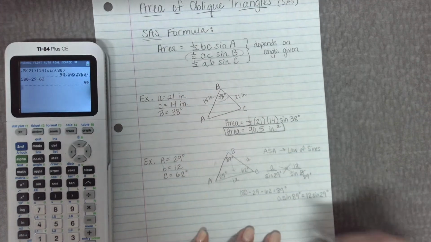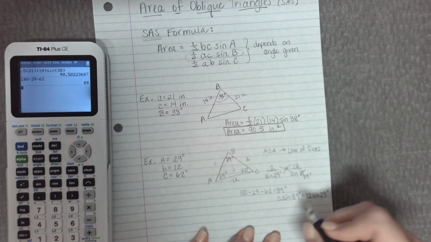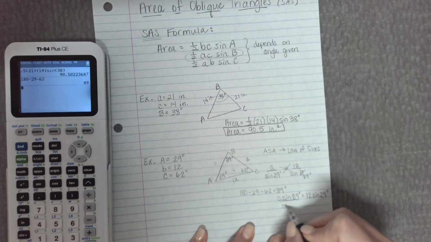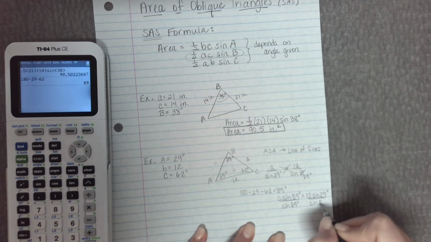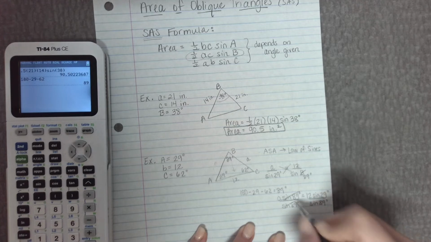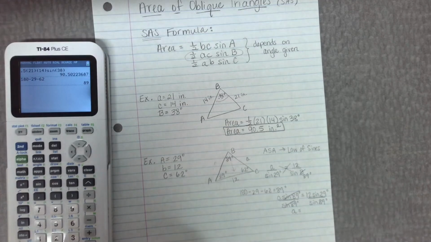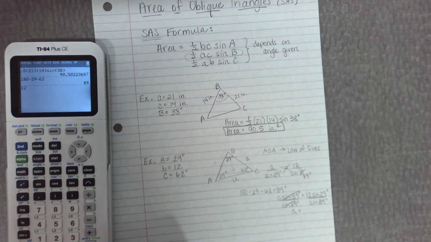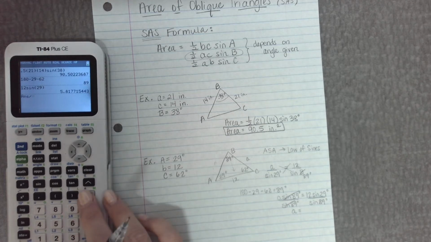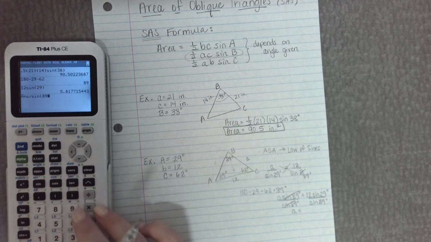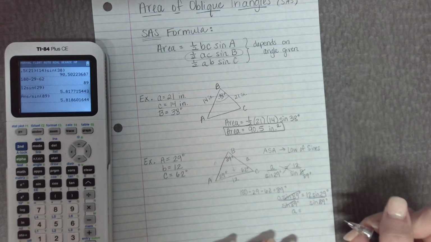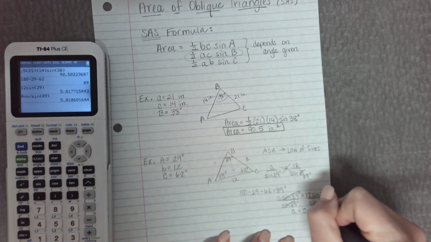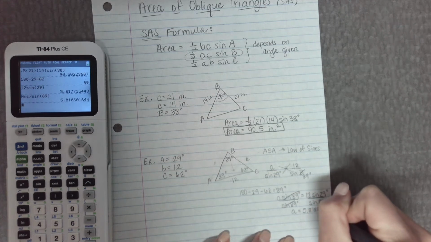We want little a by itself, so I'm going to divide both sides by the sine of 89. I'm going to type in 12 sine 29, divide that by sine of 89, and I get 5.8186.